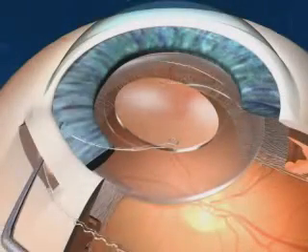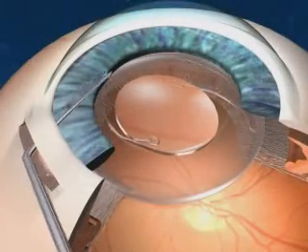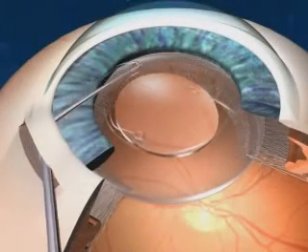Before inserting the trailing haptic into the capsular bag, please ensure that the anterior chamber and the capsular bag contain sufficient viscoelastic solution. The trailing haptic can now be rotated into the capsular bag using a Y hook.